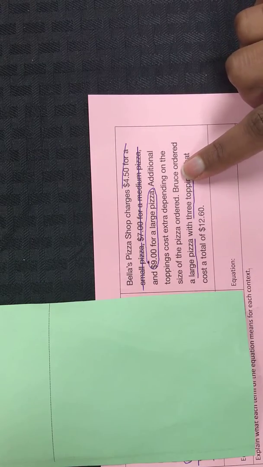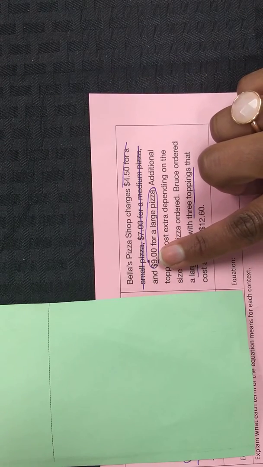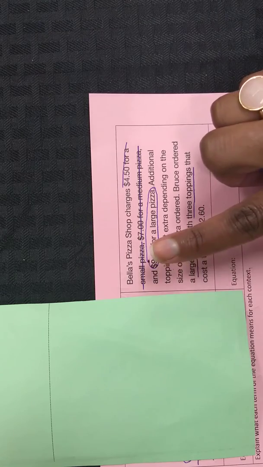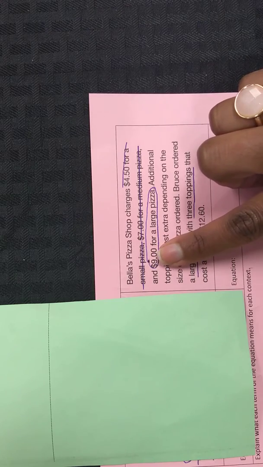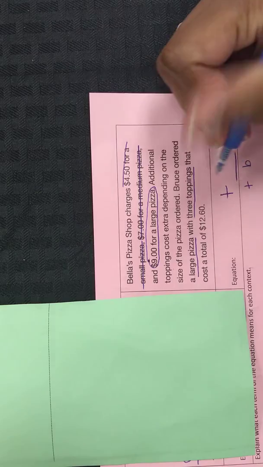So here we go. Bruce orders a large pizza. He's got to pay $9 for that. Is he going to pay $9 for each of something? No, that's a one-time fee. $9, which means I know right away that's going to be my plus b. That's going to be my y-intercept, $9.